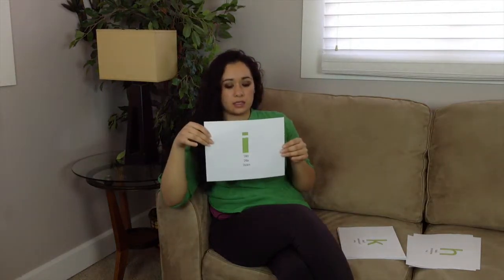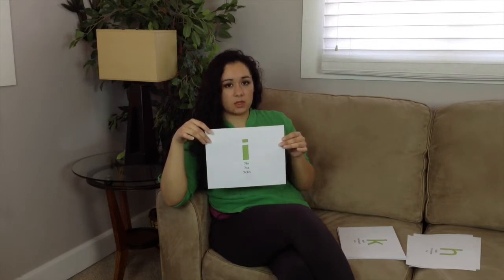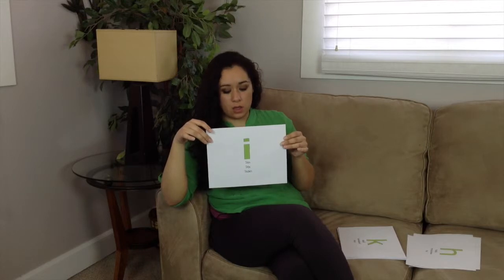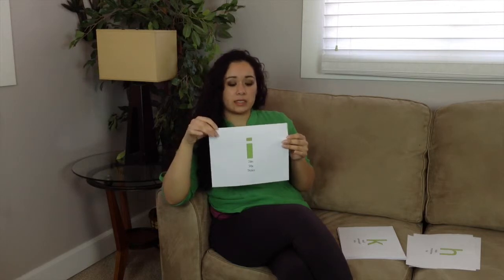The next letter is an I, and this letter makes probably two sounds. The sound it makes most often is an E sound. It also makes the I sound. The examples I have are ichen, it, and ichkin. But in a word like itwa, that makes the I sound. Pek has more of an I sound to it.